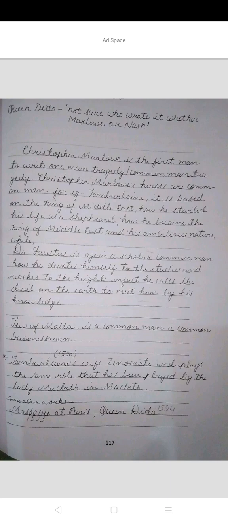Queen Dido, not sure who wrote it, Marlowe or Nash. Christopher Marlowe is the first man to write one-man tragedy, common man tragedy. Christopher Marlowe's heroes are common men. For example, Tamburlaine is based on the king of the Middle East, how he started his life as a shepherd, how he became the king and his ambitious nature, while Dr. Faustus is again a scholar, a common man, who devotes himself to studies and reaches great heights. In fact, he calls the devil to the earth to meet him by his knowledge.